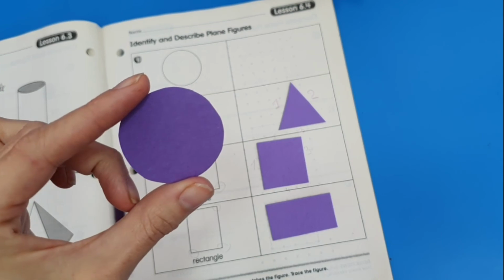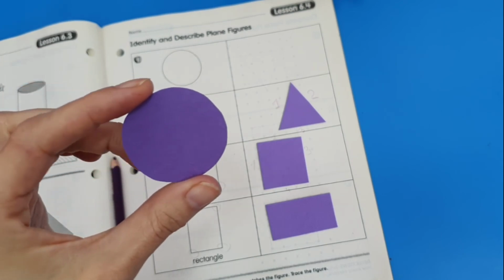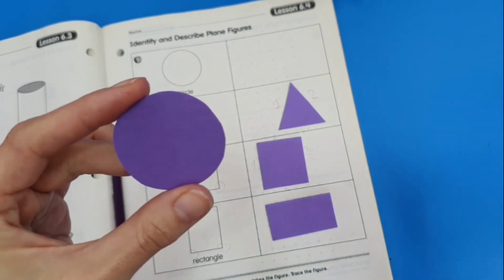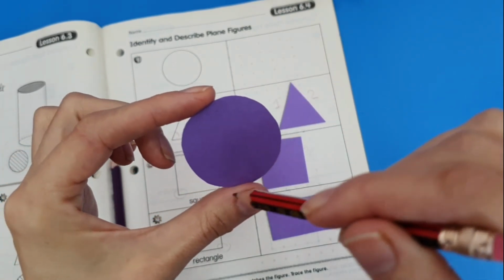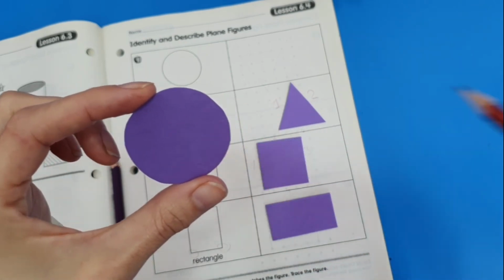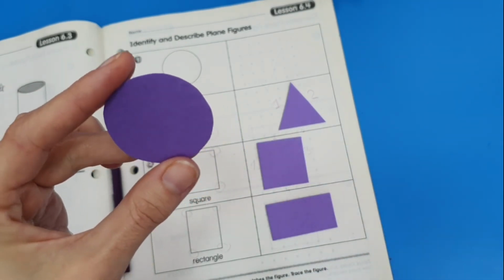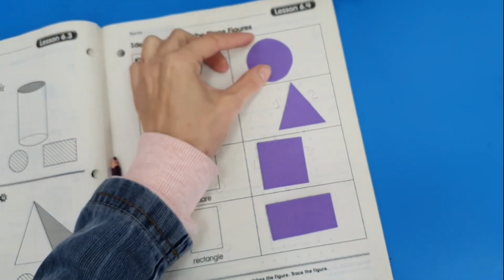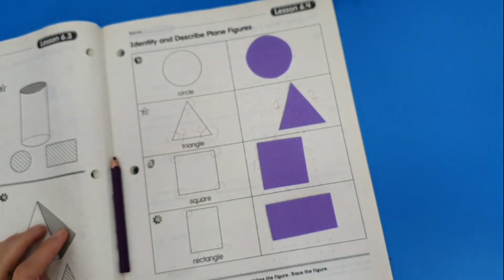What do you think? Does the circle have any sides? Yes, it has one side. It has one side and it is a round side, one side, and no corners. So this is the circle. It doesn't have any corners.